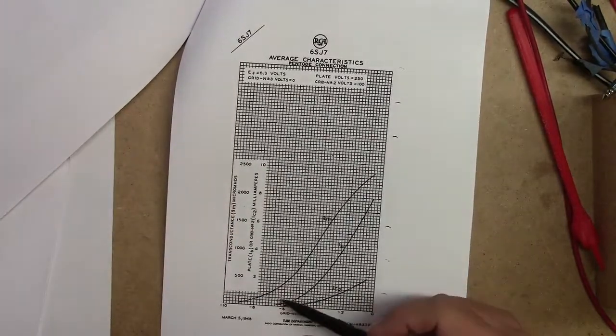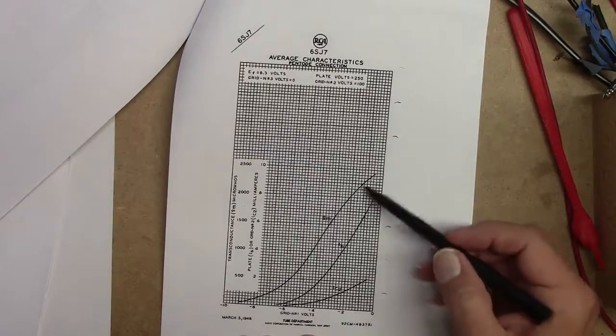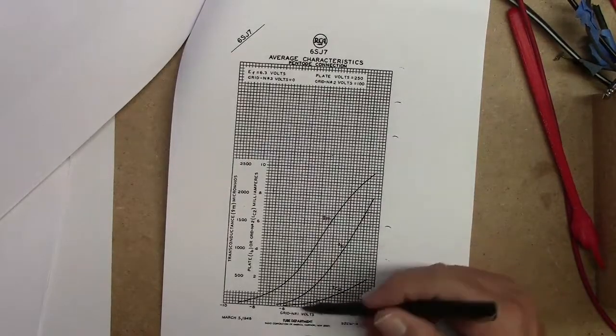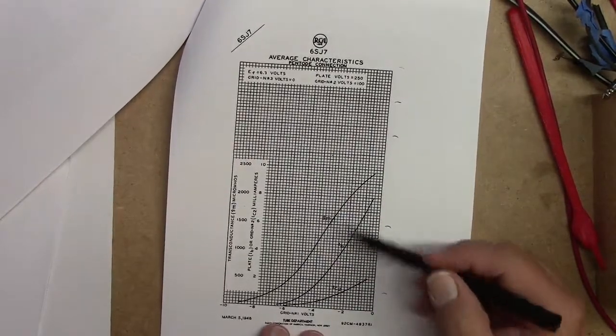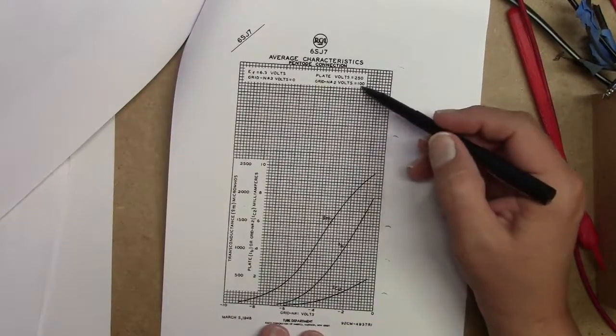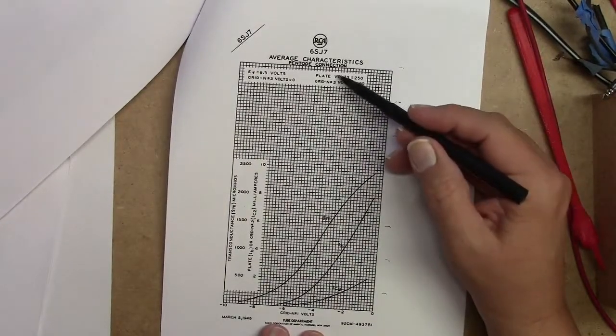And so this shows you what G sub M looks like if you vary the grid voltage with a specific screen voltage and a specific plate voltage.